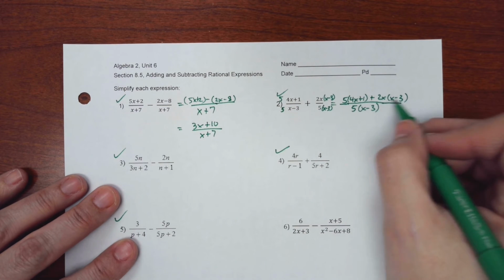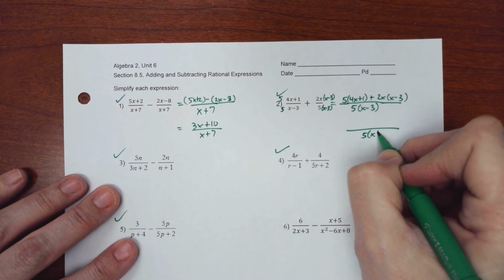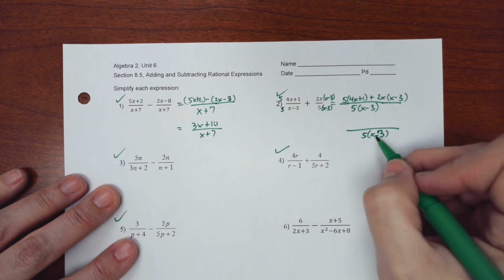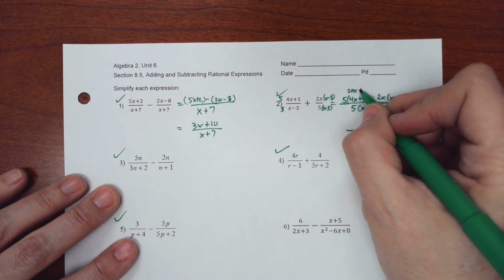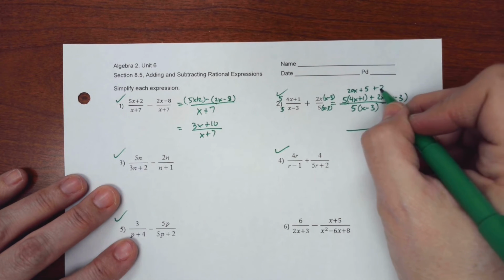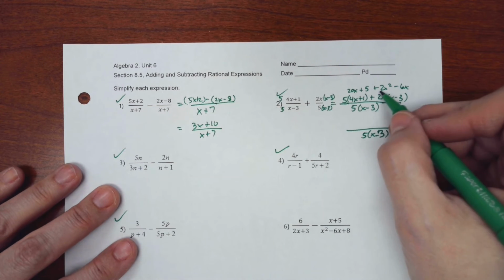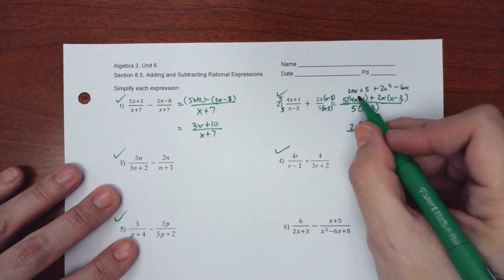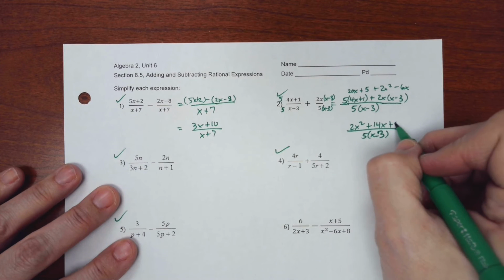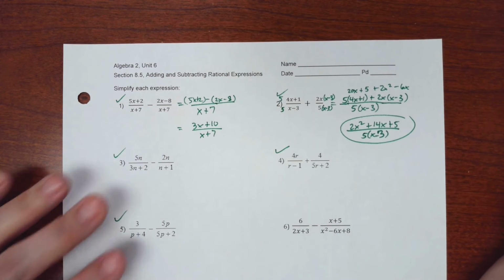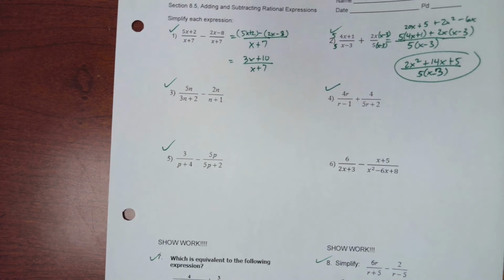Now it's my job to just work that out. I don't need to worry about the bottom. That's just going to stay there. Okay, that's x minus 3. But the top, let me work this out over here. So I get 20x plus 5 plus 2x squared minus 6x. So I'm just distributing. When I'm done, I got 2x squared, 20x minus 6x is 14x, and then plus 5. And that would be my final answer. All right, so you're going to do the rest of those like I mentioned. You have 1 through 5 and 7 and 8 to finish.